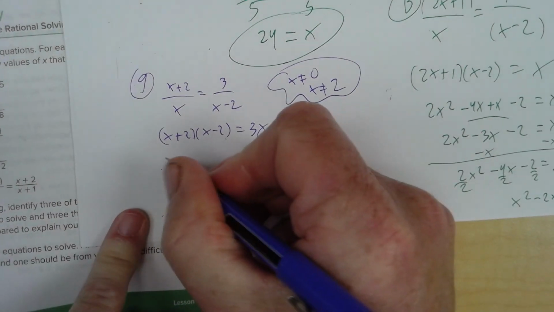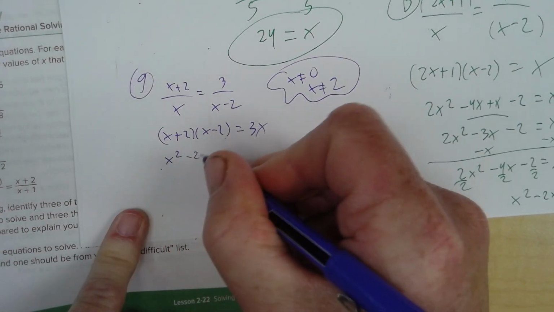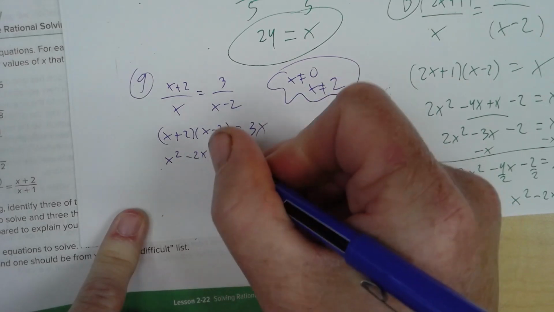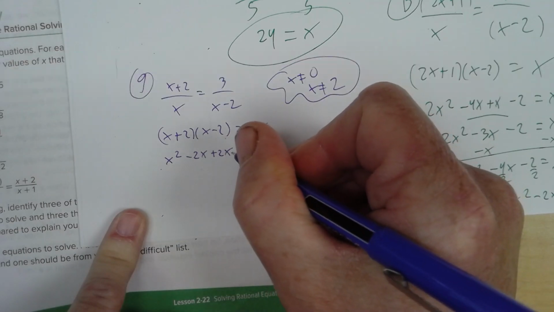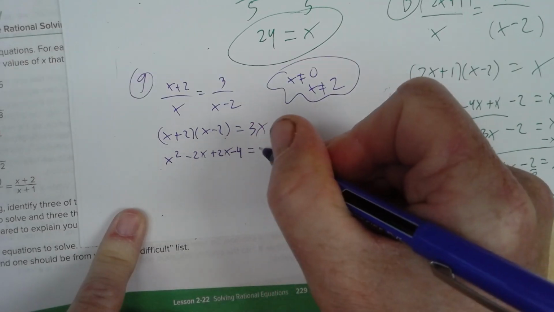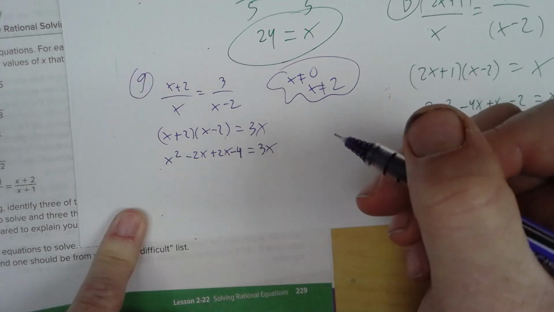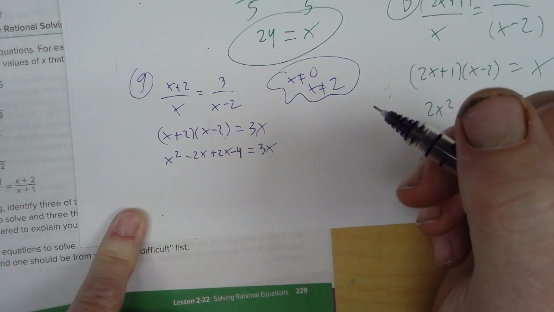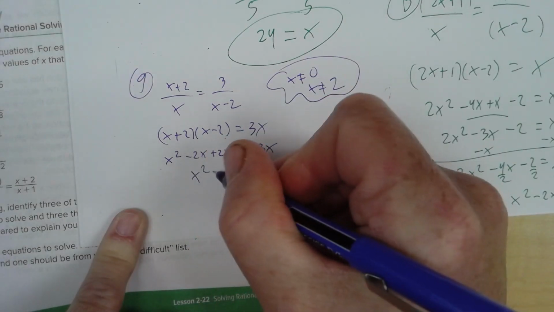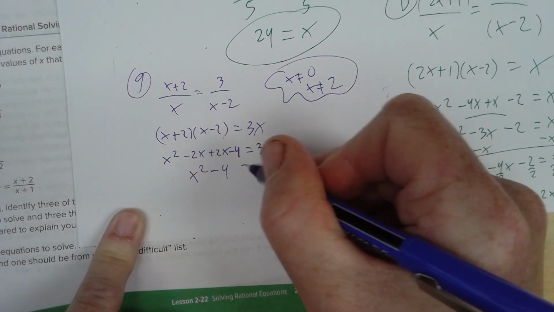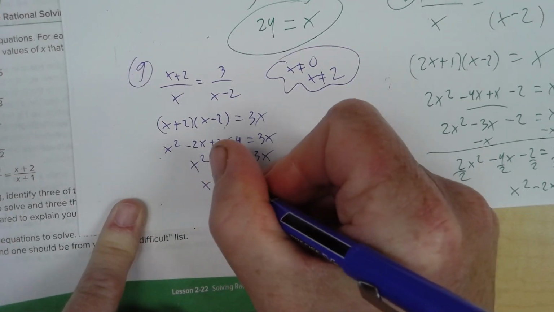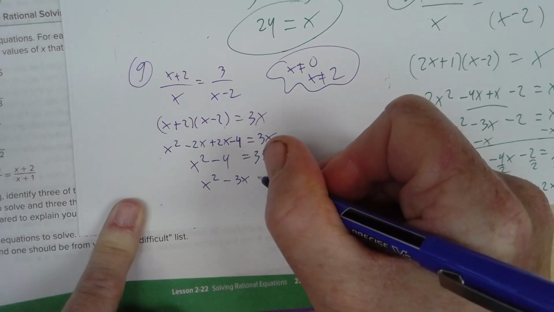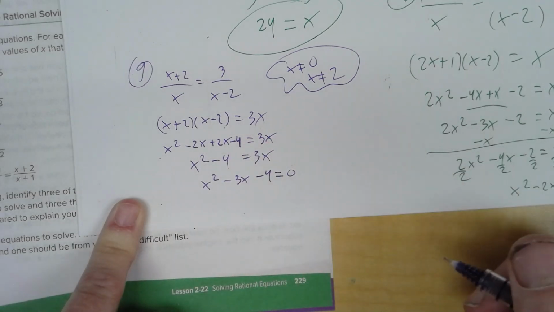So we get x squared minus 2x plus 2x minus 4 is equal to 3x. So we get x squared minus 4, because the middles cancel out, is equal to 3x. Subtract the 3x over. Here we go: x squared minus 3x minus 4 is equal to 0.